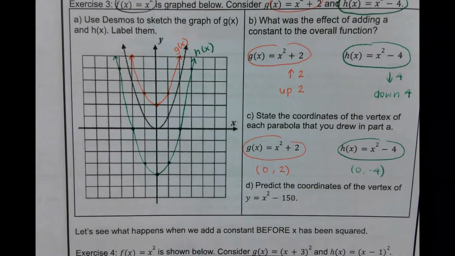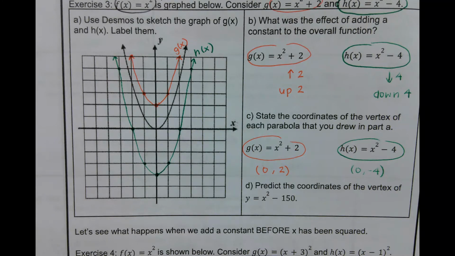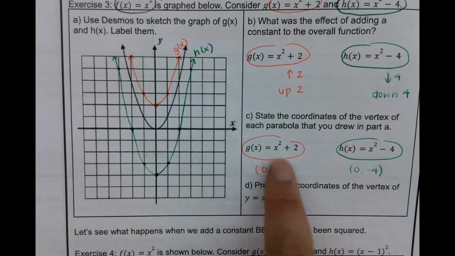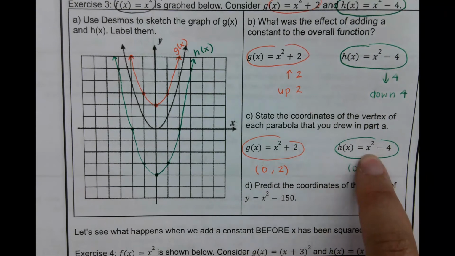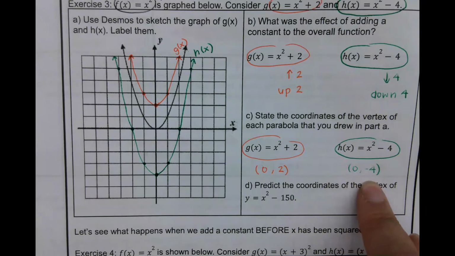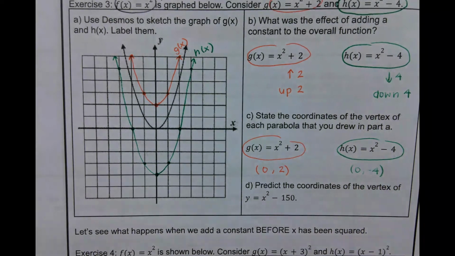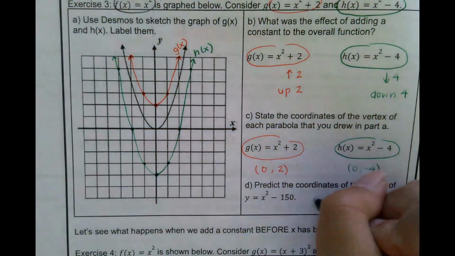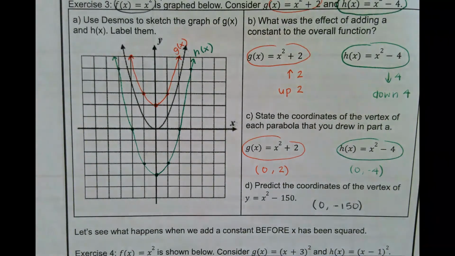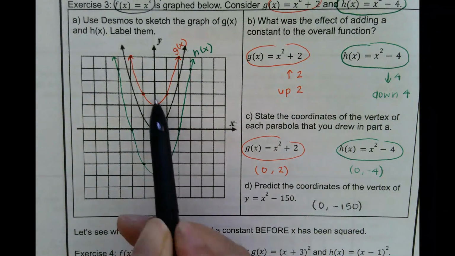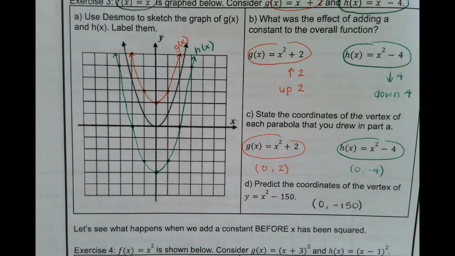Okay. So predict the coordinates of the vertex of y equals x squared minus 150. Okay. So if g of x equals x squared plus 2, the vertex was 0, 2. H of x equals x squared minus 4, it was 0, negative 4. So I predict that if it was y equals x squared minus 150, the vertex would be at 0, negative 150. Right? Because what it did is it takes a graph and it moves it either up or down, which affects the y value of the vertex.